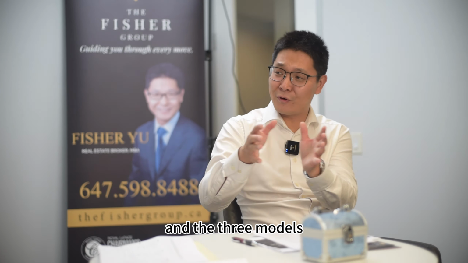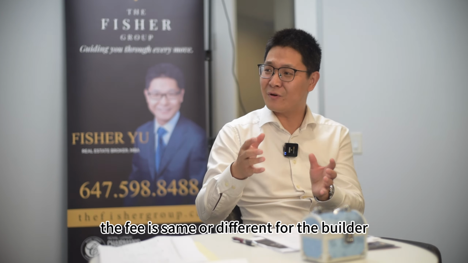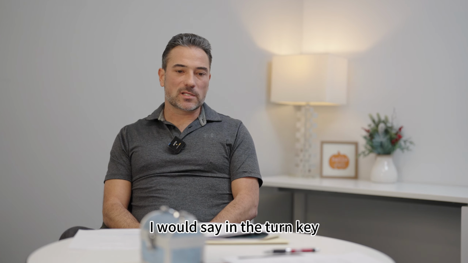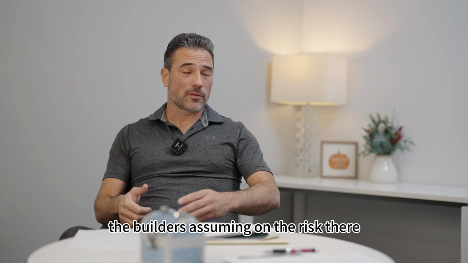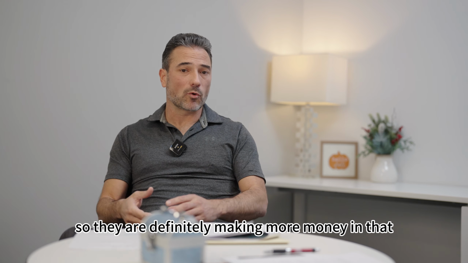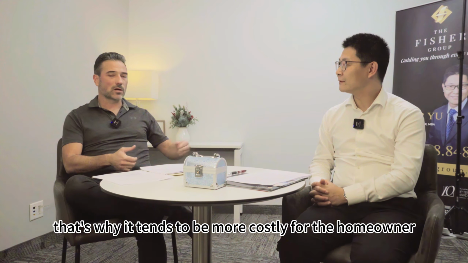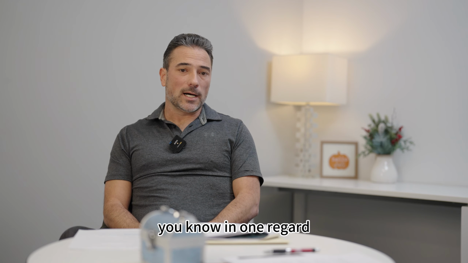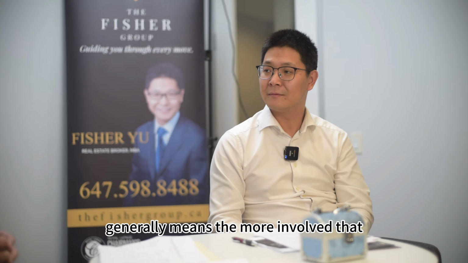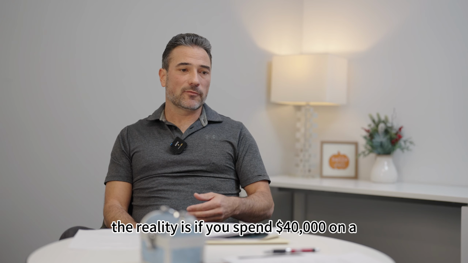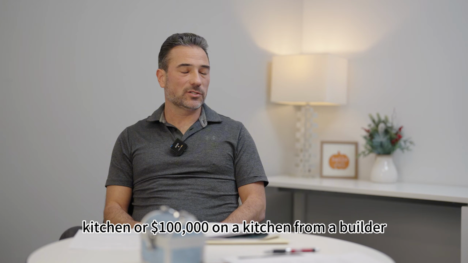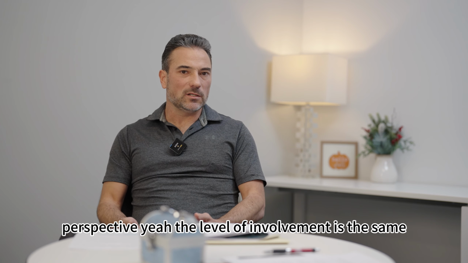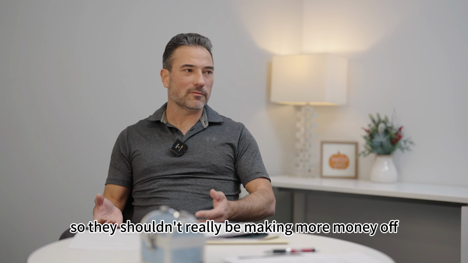And for the 3 models, is the fee the same or different for the builder? Well, I would say in the turnkey, that's where the builder's assuming all the risk, so they are definitely making more money in that regard, I would think. That's why it tends to be more costly for the homeowner. In the cost plus model, it's a variable cost, right? So, in one regard, the higher the cost generally means the more involved the builder's going to be in the project, right? But the reality is, if you spend $40,000 on a kitchen or $100,000 on your kitchen, from a builder perspective, the level of involvement is the same. So they shouldn't really be making more money off you, right?